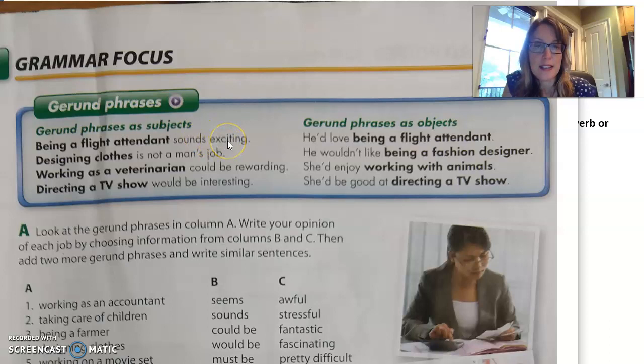Sounds exciting, okay? So in each one of these sentences, the gerund is the subject, and after the words in bold, you have a verb, and the verb needs to be singular, or if you're using a modal like could or would or should, then you don't need to worry about whether it's singular or plural because you just use the modal and then a base verb.